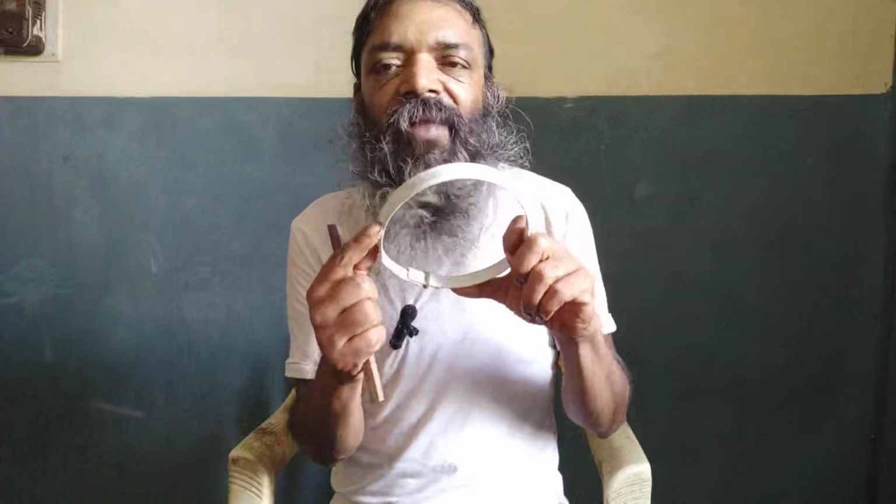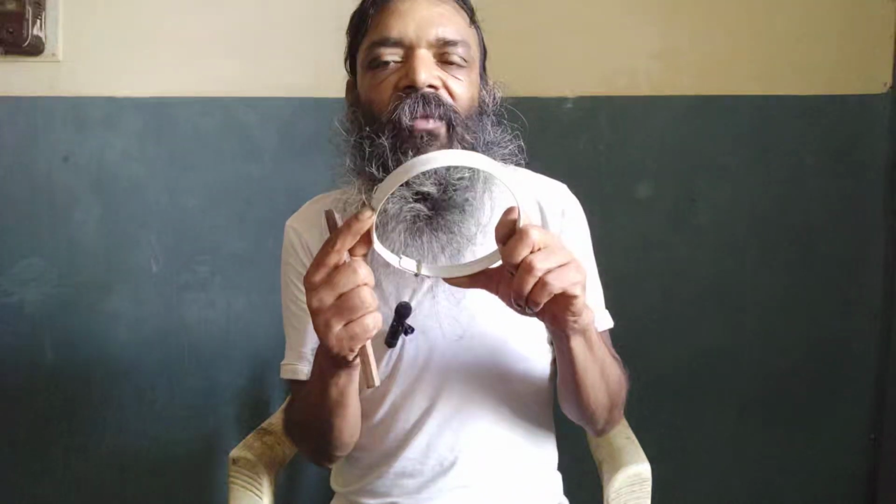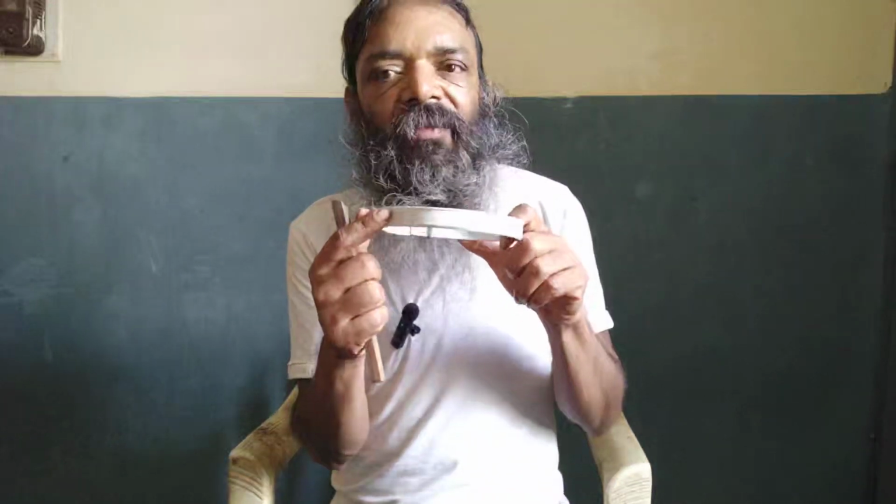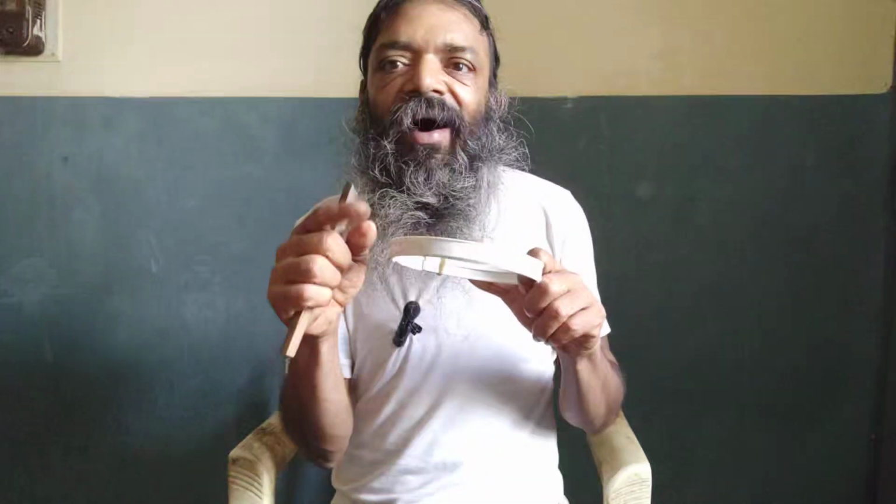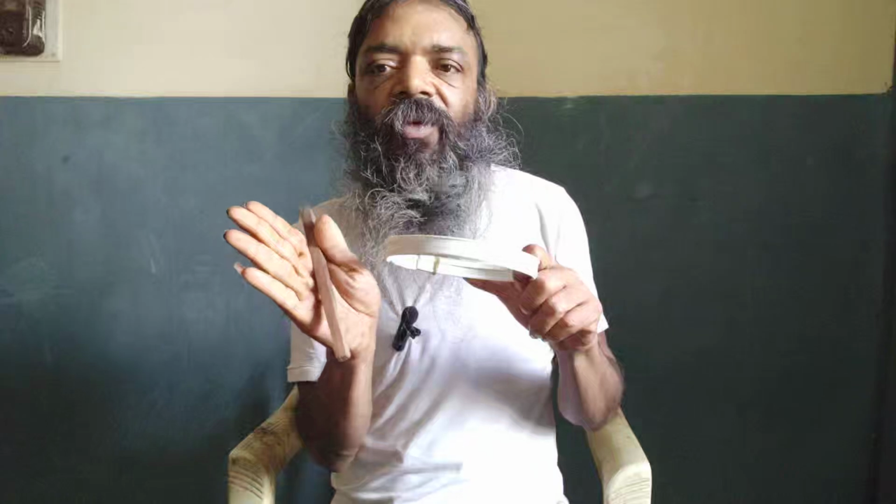If this point is r comma r theta comma z, then this new point will be r again, comma r theta plus delta theta, comma z, because we moved delta theta.